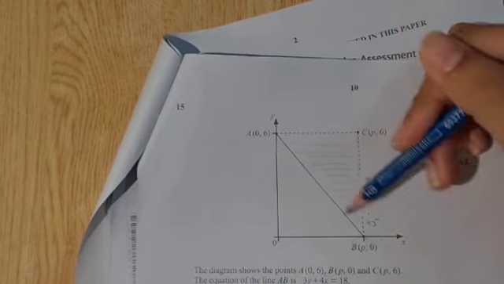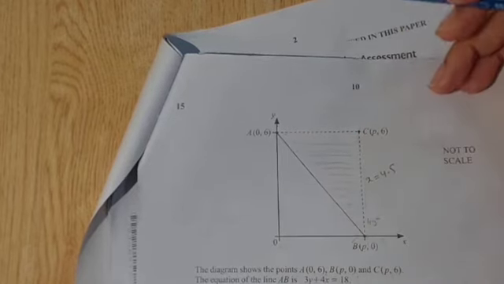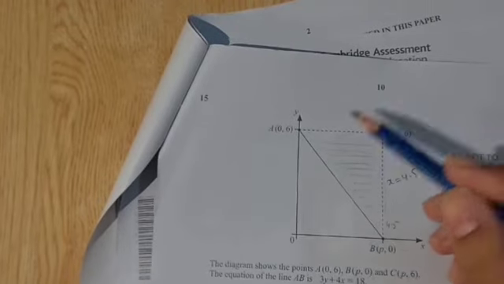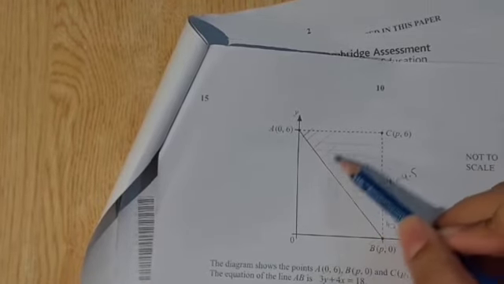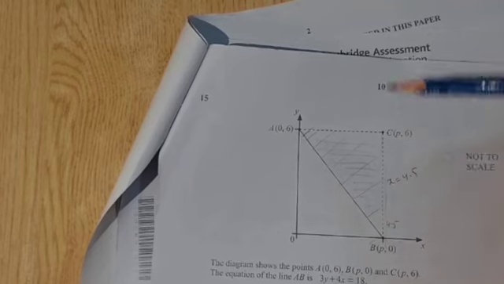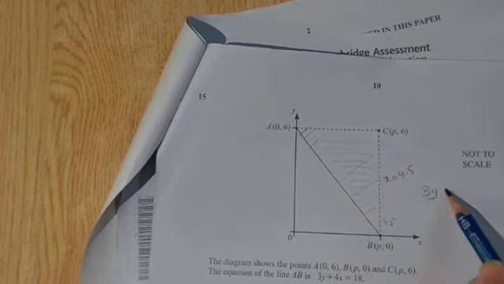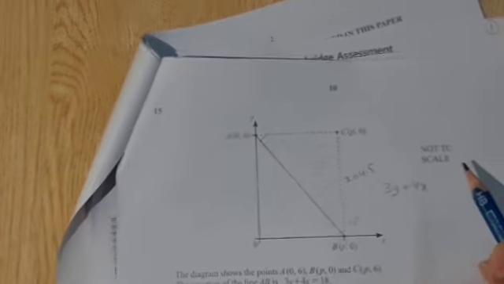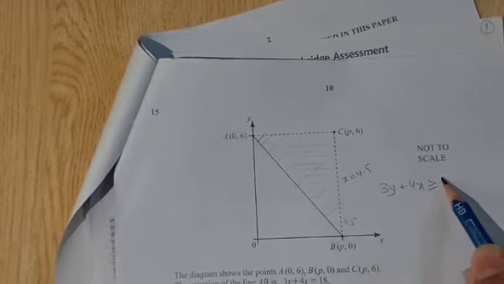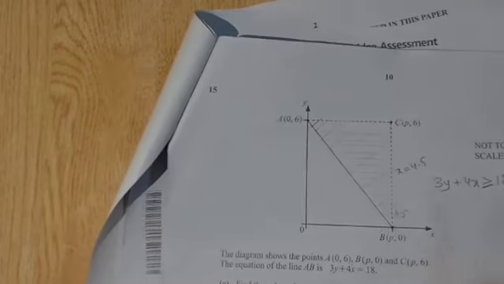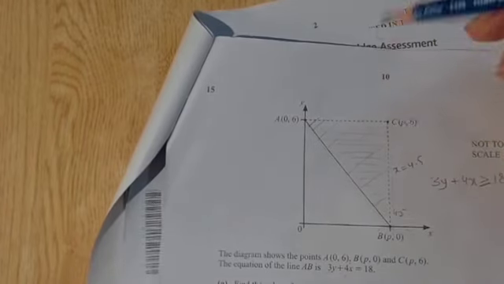And this line, as we know, is 3y plus 4x equals 18. Now we know that this area is greater than and equal to this line. So we write 3y plus 4x is greater than or equal to 18. The reason why we're adding the equal to sign is because this is not a dotted line.